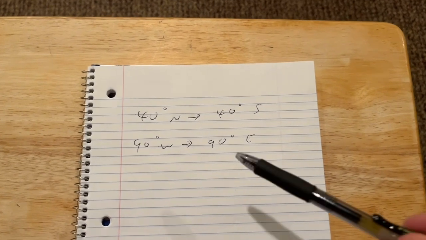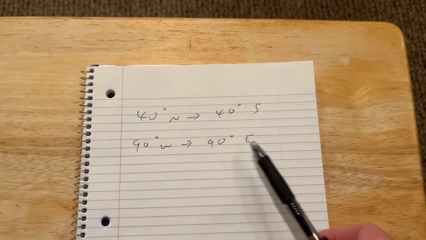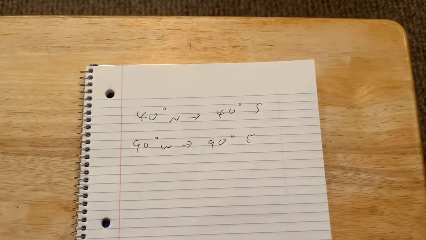So we would be way out in the ocean. That distance is roughly the distance of halfway across the continental United States.